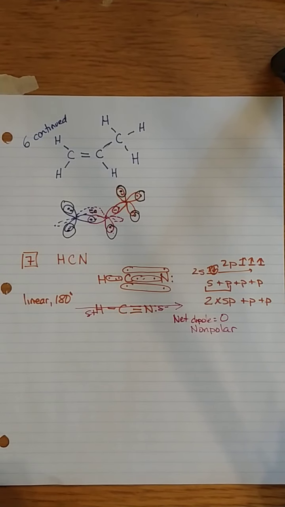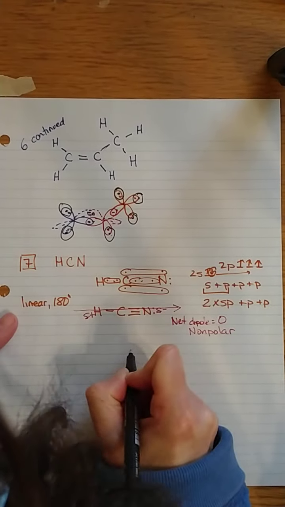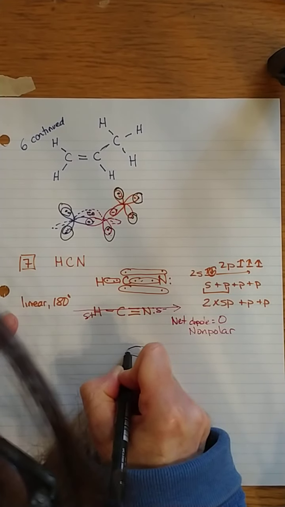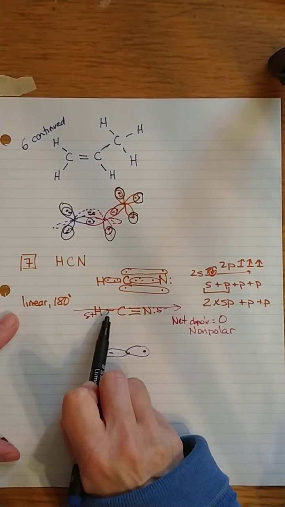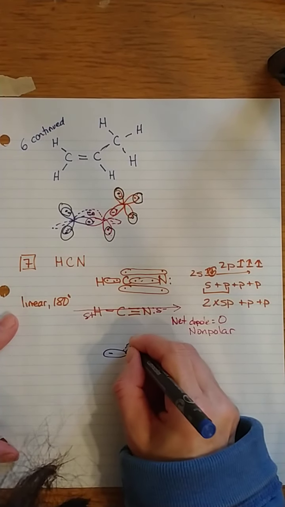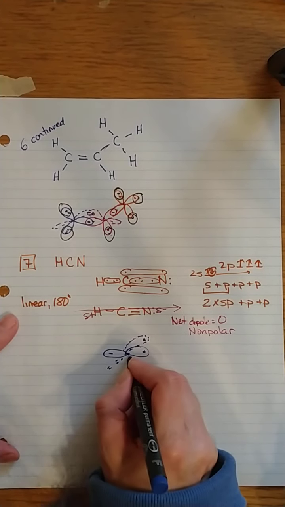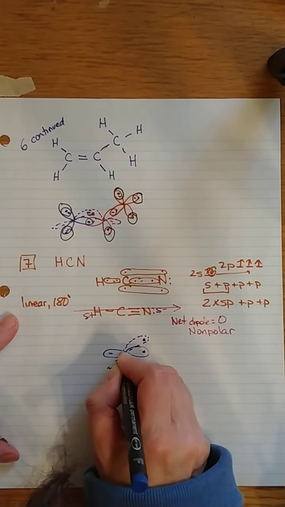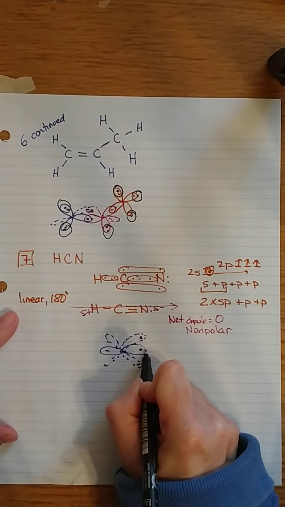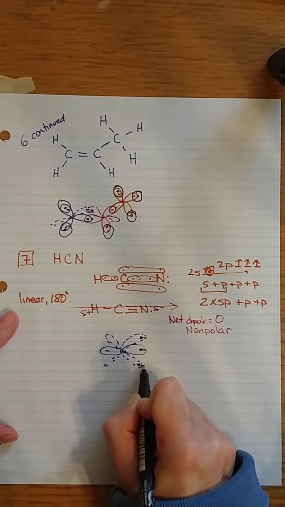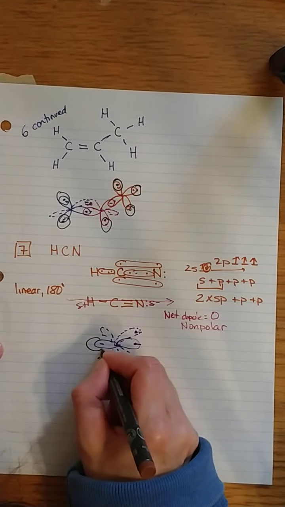Okay, so now our valence bond diagram. We're going to have our 2 SP's have to be linear. So we're going to put 1 here. And we're going to put 1 here. So that's this bond and this bond. And then we're going to bring a P bond up here and a P bond up here. And those form our pi's. So there's sigma, pi, pi. And then your H goes here.